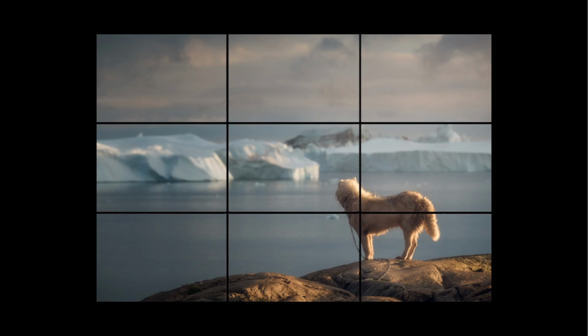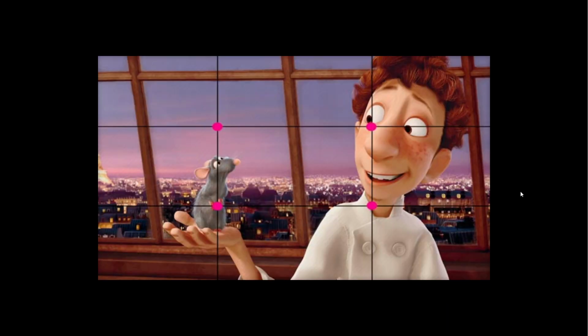I think they kind of speak for themselves. Just focus on what you want to look at, like what's important in the frame, and see where they line up with this grid. So in this case, we have this wolf who's obviously the main focal point of this composition, and he's lining up with one of these focal points where the cross intersections are.